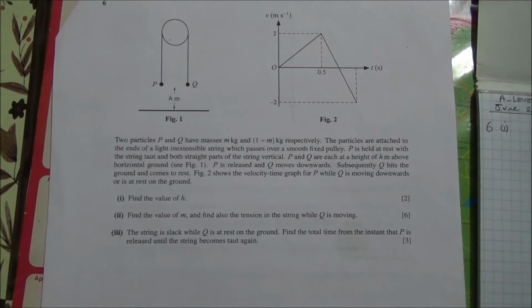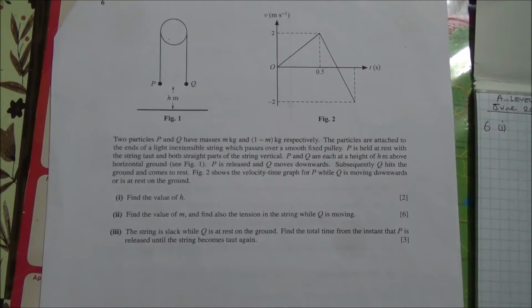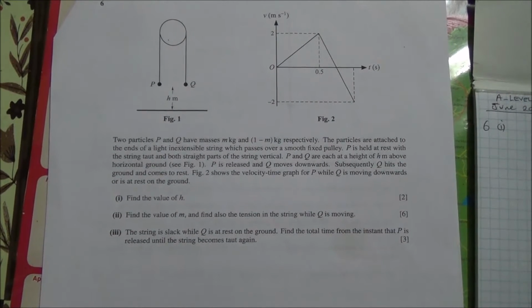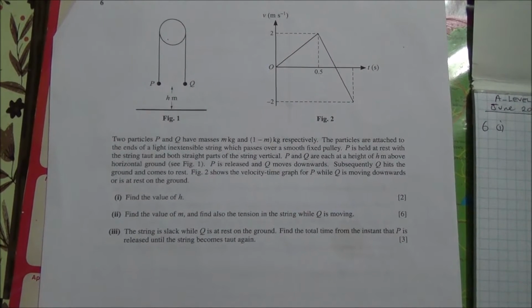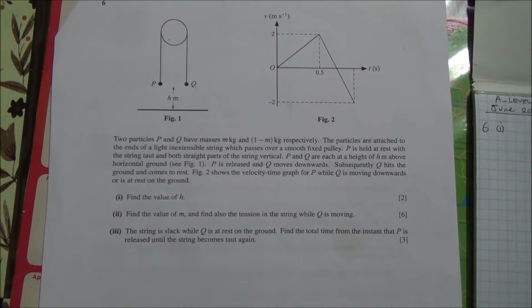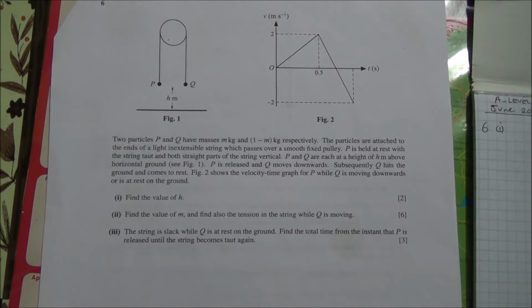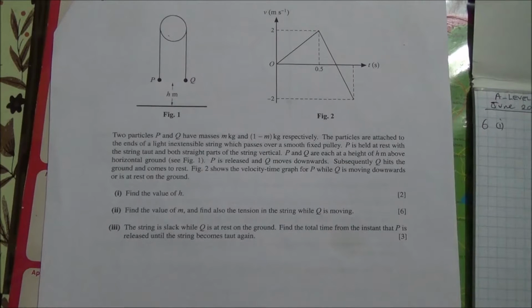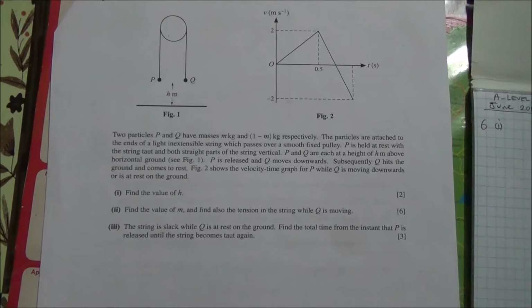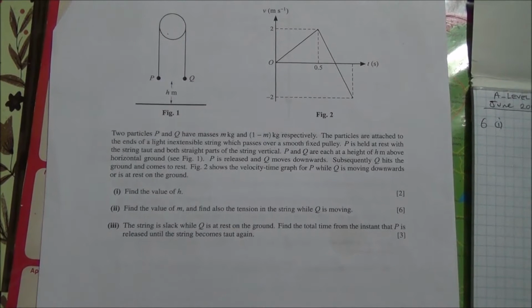P and Q are each at a height of h meters above the horizontal ground. P is released and Q moves downwards. Subsequently, Q hits the ground and comes to rest. Figure 2 shows the velocity time graph for P while Q is moving downwards or is at rest on the ground. Find the value of h.